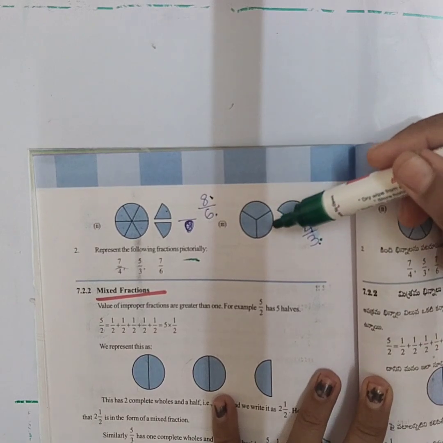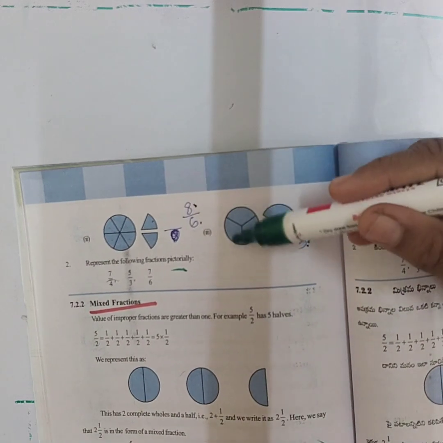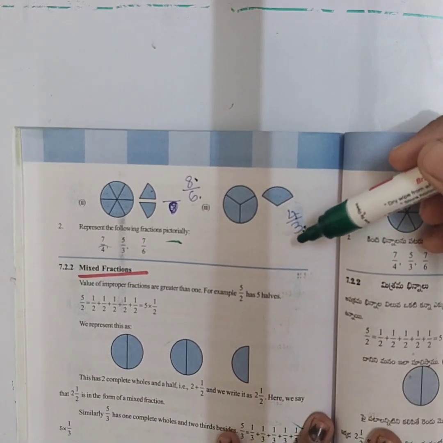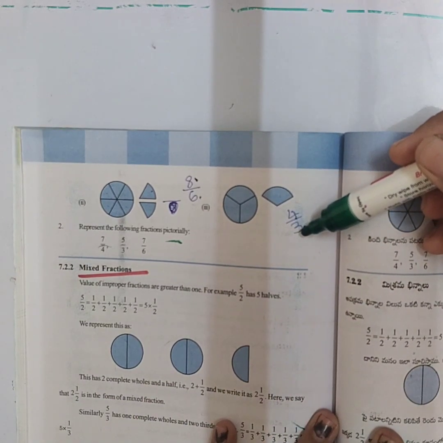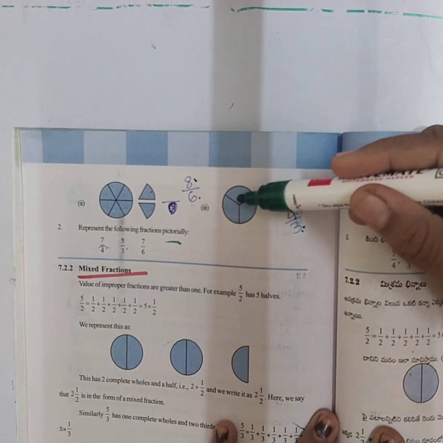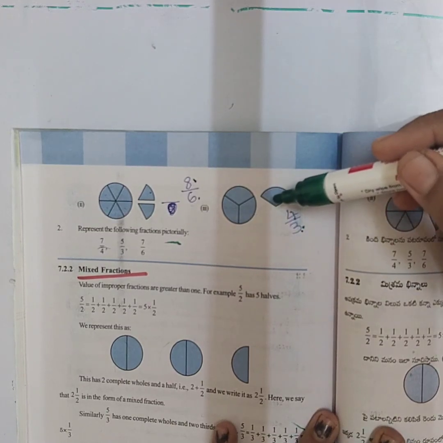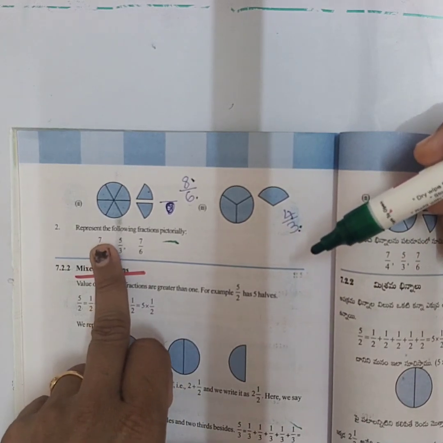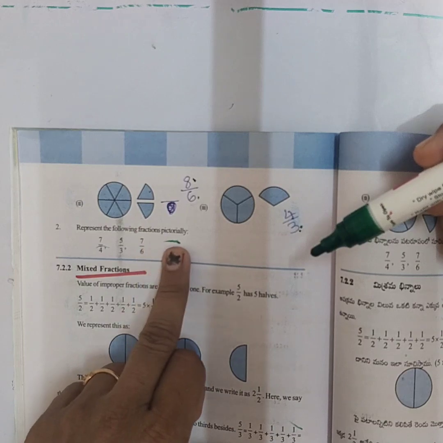And then coming to the third question, one whole is divided into 3 parts, 1, 2, 3. So we are going to write 3 as the denominator. And how many parts were selected? 1, 2, 3, 4. So 4 we are going to write as the numerator. Okay, so next: represent the following fractions pictorially.